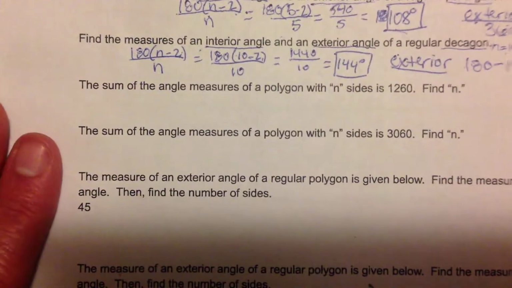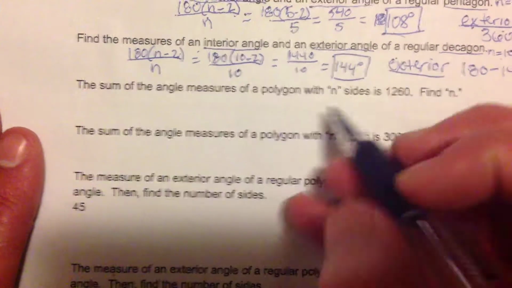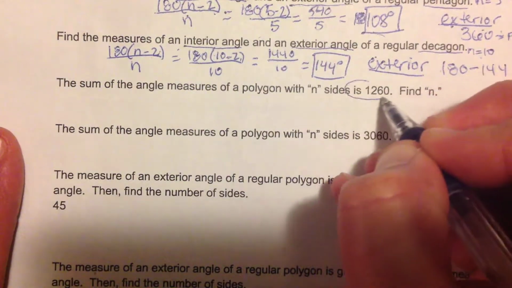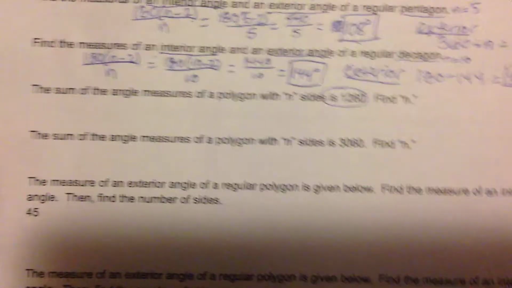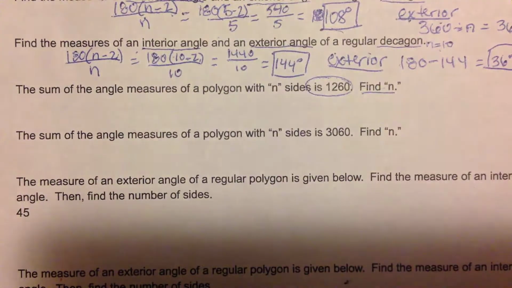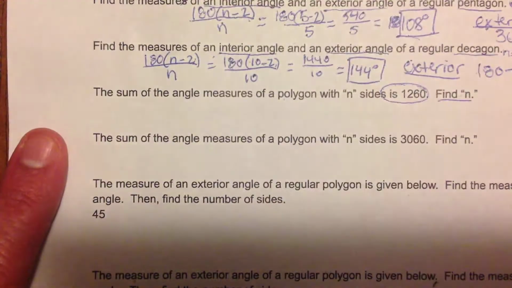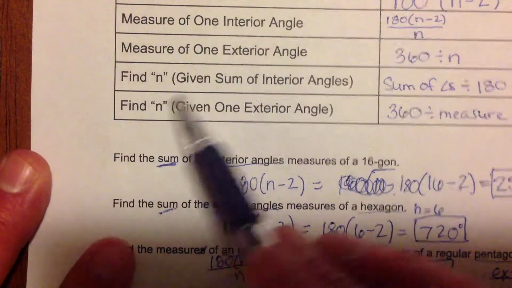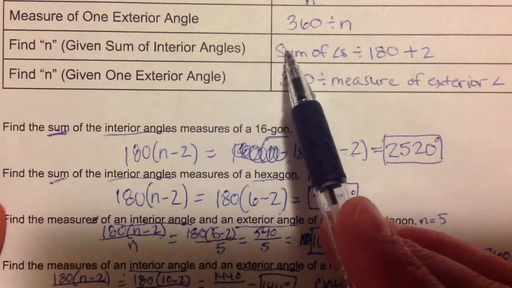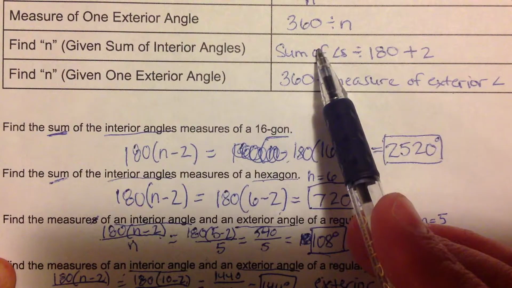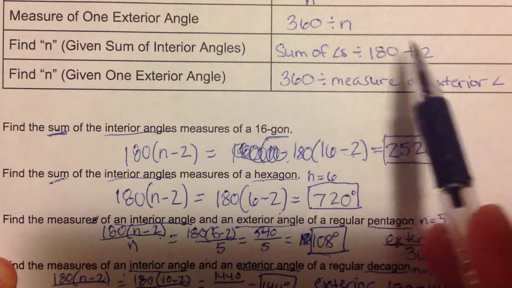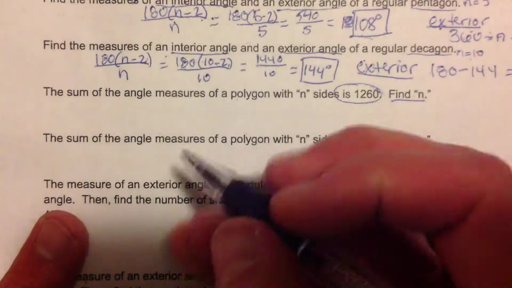Alright, on our next one, we were looking for n. So they're giving us the sum of the angles is 1,260, and they want us to find n. We're working backwards on this one. And again, they're telling us this is the interior angles, so we're going to use this formula right here. Find n given the sum of interior angles. So basically we take the sum of our angles, which they give us, divide by 180, then we add 2 at the end. So that's a pretty easy formula.